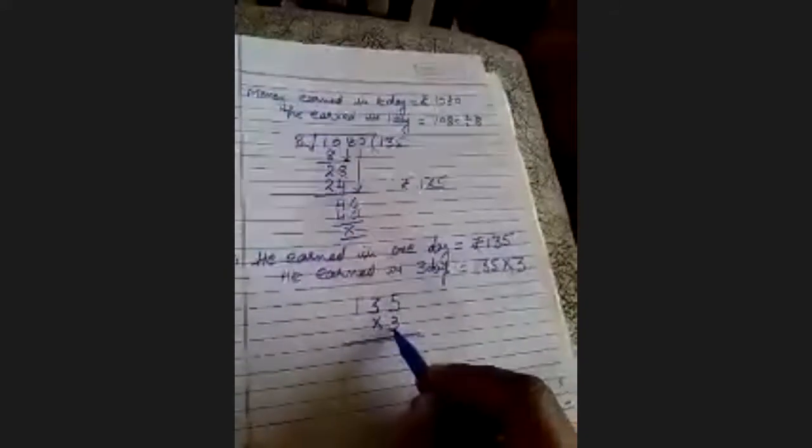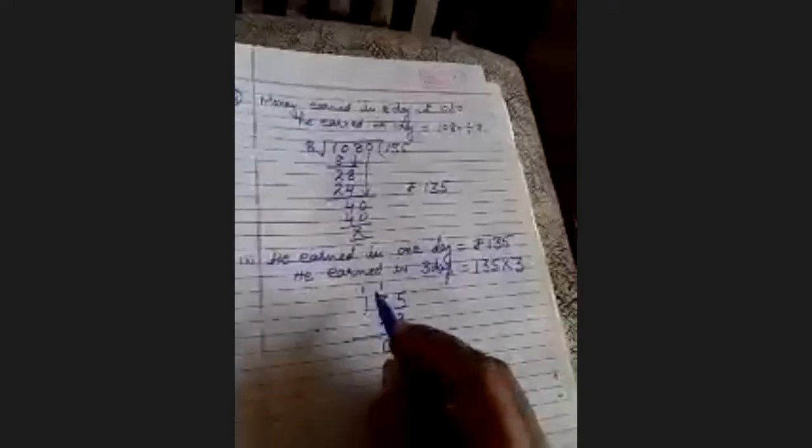First we will multiply by 3. 3 5s are 15. 3 1s are 3 plus 3 are 9 plus 1 10. 3 1s are 3 plus 4. So he earned rupees 405 in 3 days.